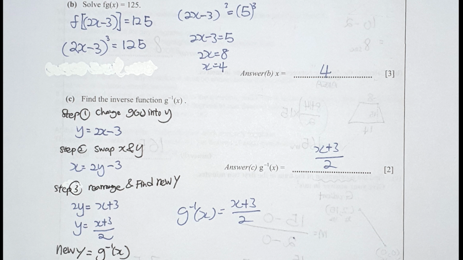Find the inverse function of g. I always stick to my 3 steps here. Step 1 is to change function g into y, so we have y equals 2x minus 3. Swap x and y's positions. Then rearrange it into your new y. The new y after the rearrangement is actually x plus 3 over 2. Hence your g inverse function will be x plus 3 over 2.